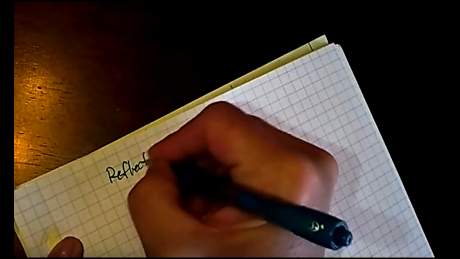Let's talk a little bit about reflections. Reflections are when we put the negative sign out in front. I think it's easier if I turn my camera so it's not so crooked.